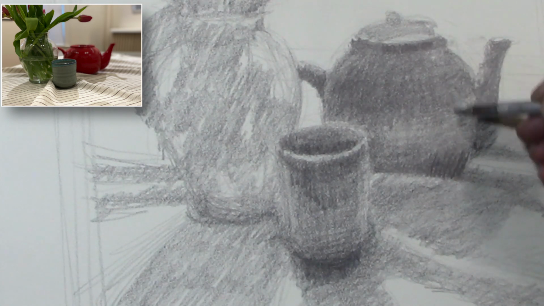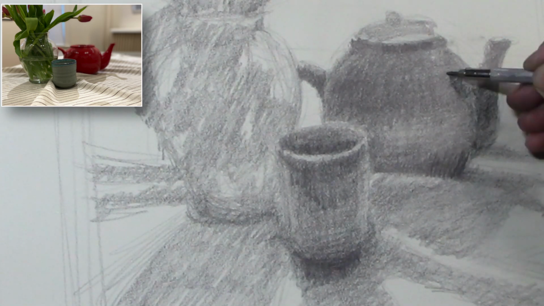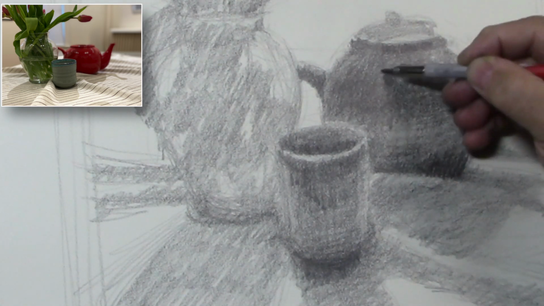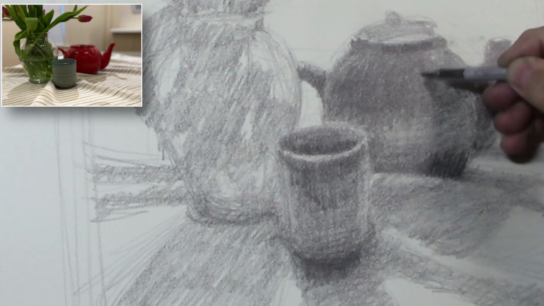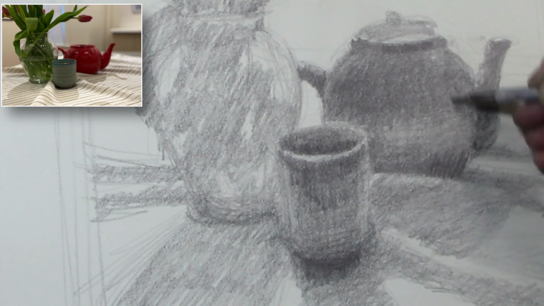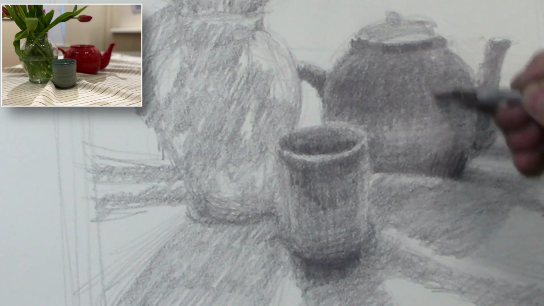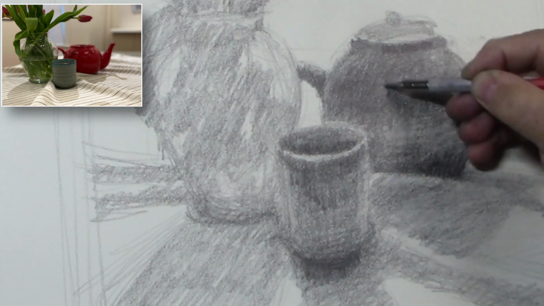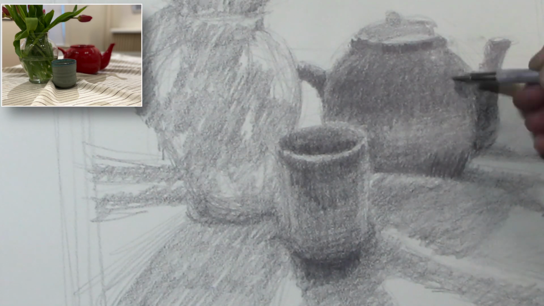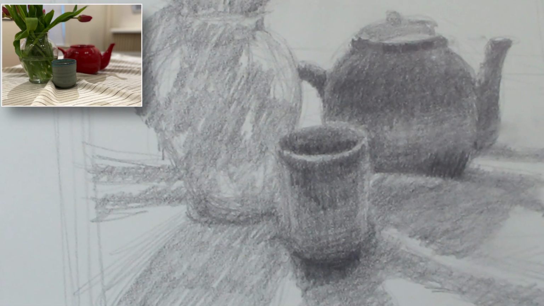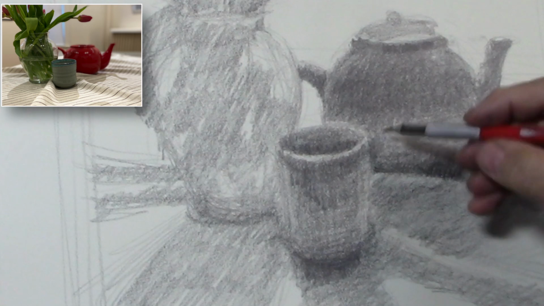And we can also go beyond what the camera or photograph reveals. And by that I mean start to use your imagination or your sense of expression. If you want to use a strong dark, stronger than you see, it's a good idea to experiment with that and see what happens.